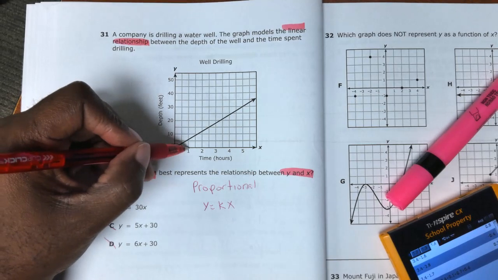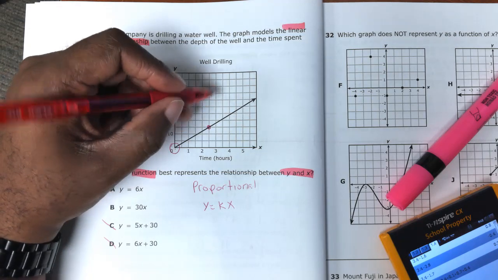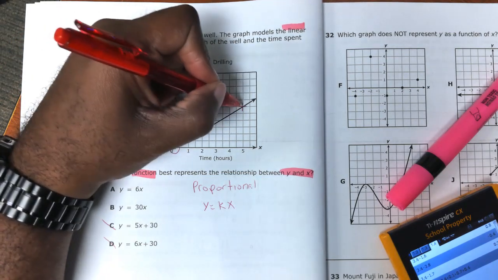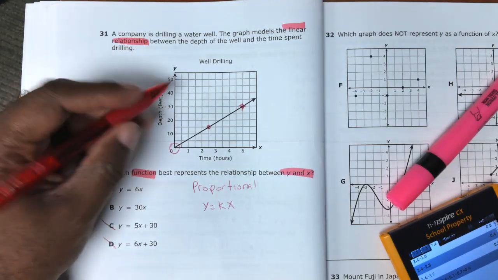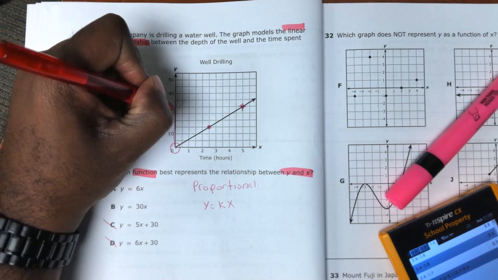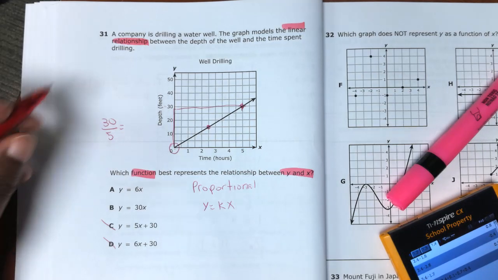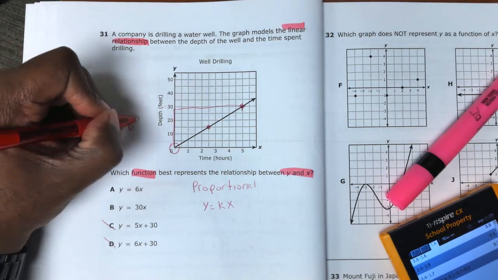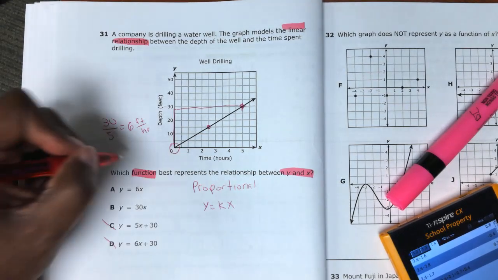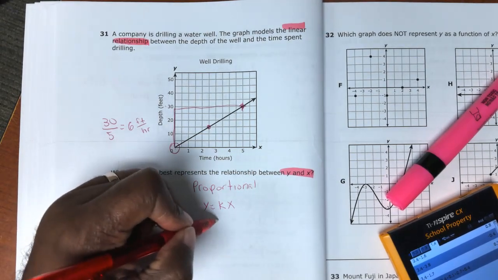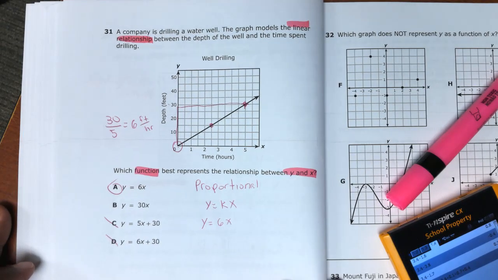So we're trying to figure out the amount per one, but it's not giving us that. So we have this point here, because remember we're looking for where the point is. At 5 hours, we've drilled 30 feet. So we go up, and that is 30 over 5, which reduces to 6. So that's 6 feet per hour, which gives us k is 6. So if k is 6, that means y is equal to 6x. Okay, that was pretty straightforward.